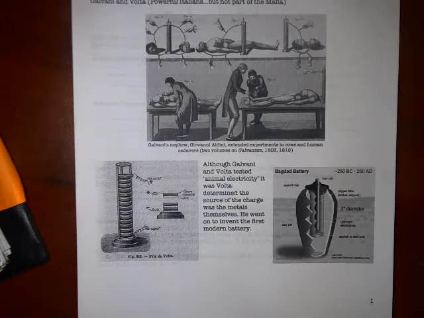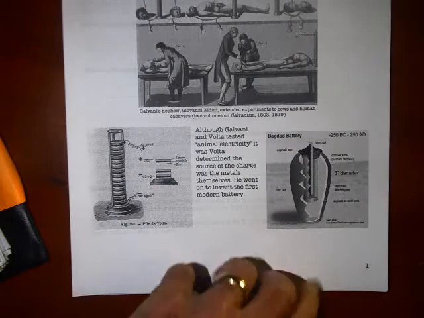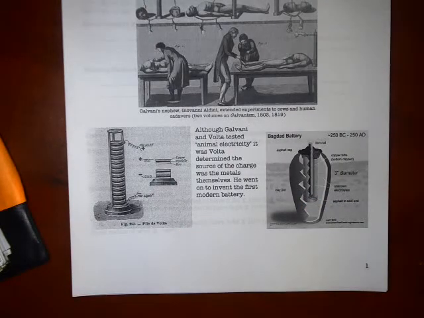The only comment that I would make is that I just watched a video talking about the Baghdad battery. It was an interesting video in that there's now doubt whether it was actually used to produce electricity at all. So I'd be interested in anybody coming up with some more information on that.